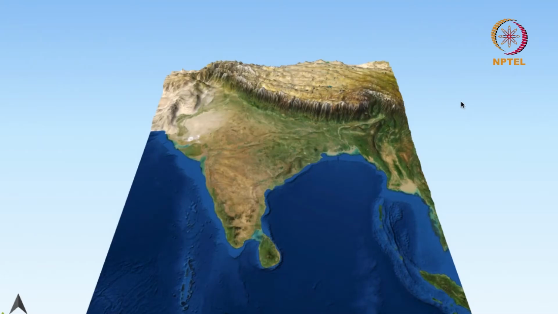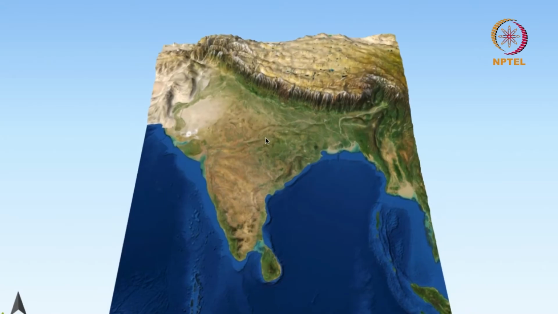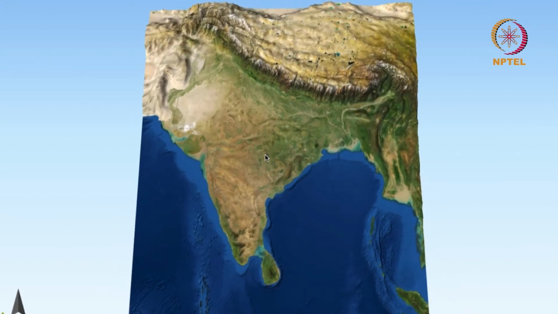Let us now look at what these fold mountains look like. This is our country in 3 dimensions. This is the satellite imagery that is overlaid on the DEM profile of the world. DEM refers to digital elevation model, which is essentially a 3-dimensional representation of the earth.